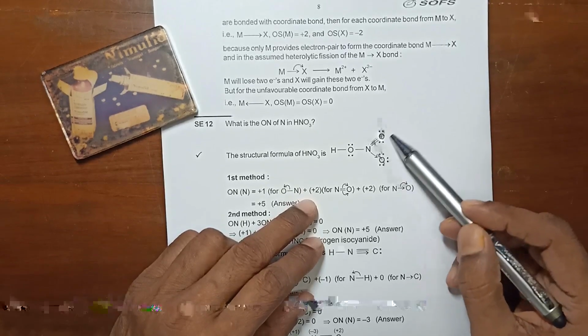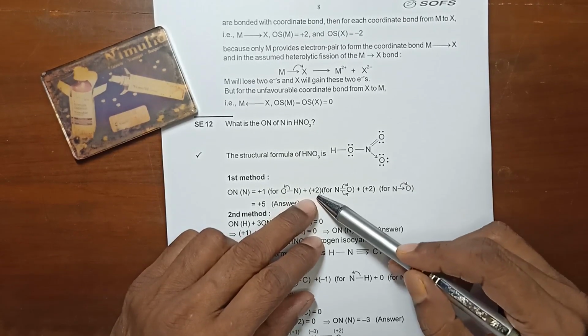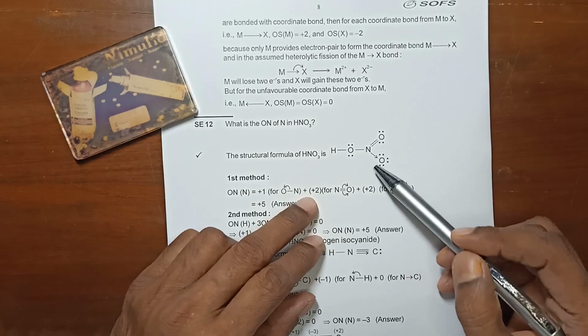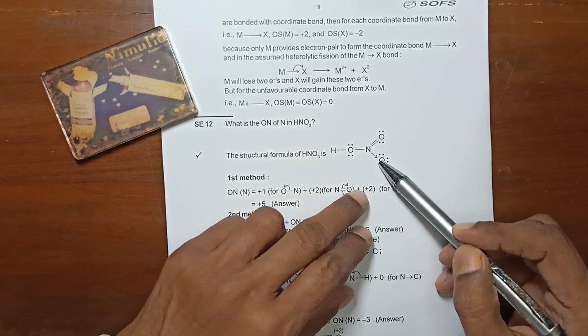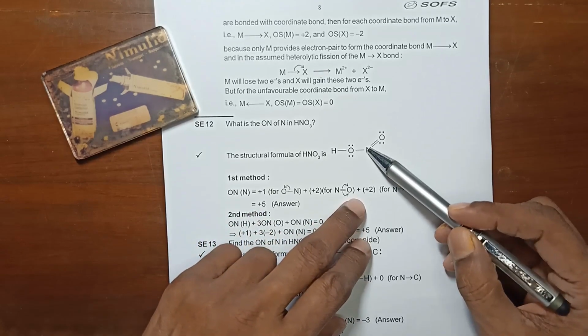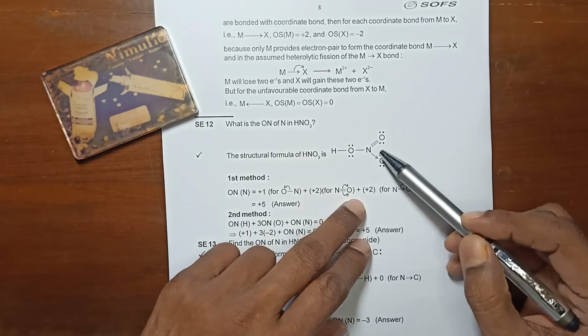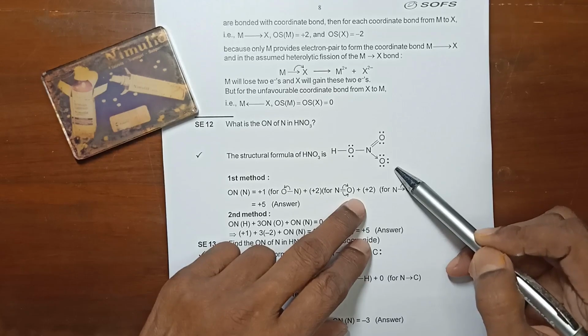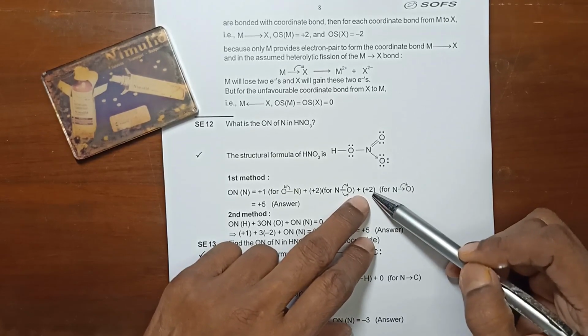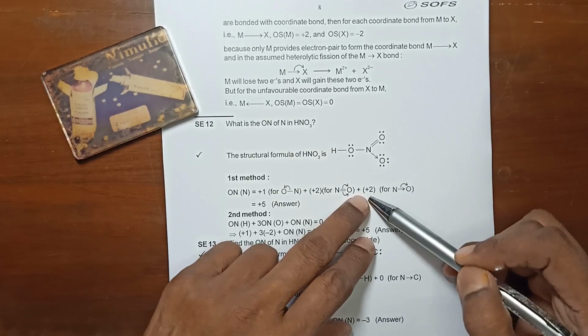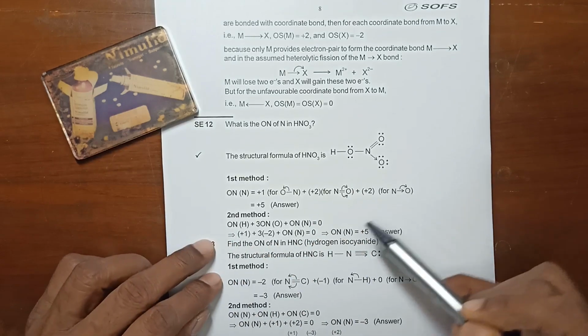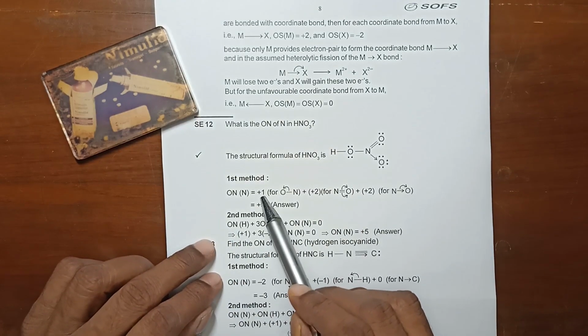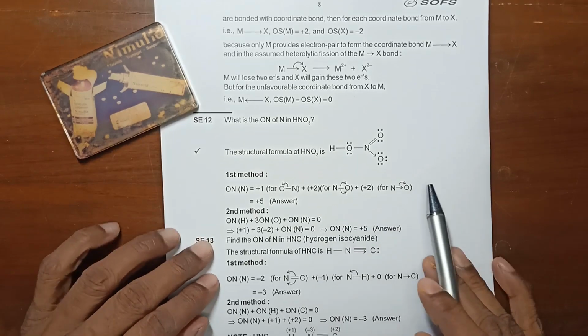The heterolytic fission, so it will have plus 2 because nitrogen loses 2 electrons. It is a favorable covalent bond because it is from less electronegative to more electronegative. So because of this heterolytic fission, the nitrogen will have plus 2 because nitrogen loses 2 electrons, so plus 2. Yes, so total plus 1, plus 2, plus 2, plus 5.